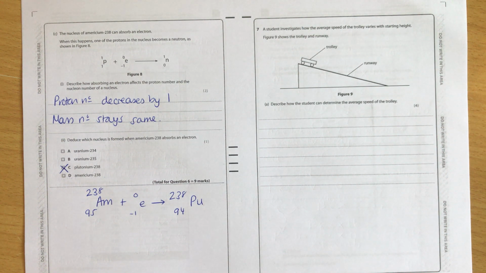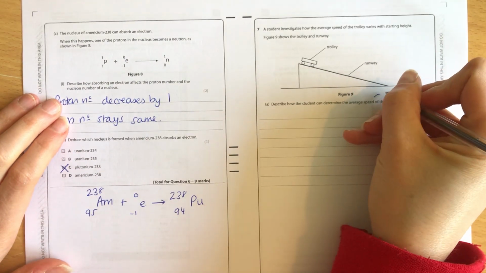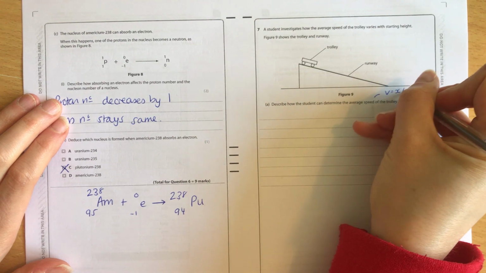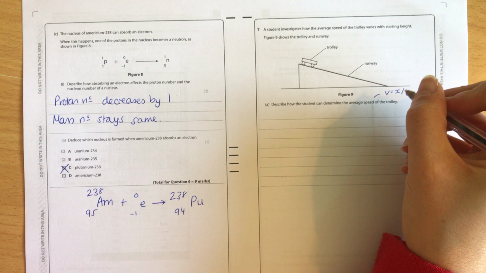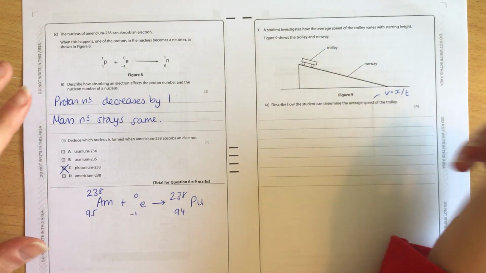So for any of these questions, always think about what you measure, what do you measure it with, what equation should you use, and how can you make it more accurate. So we're going to use the equation speed equals distance over time, or average speed equals total distance over total time. So we need to work out or measure the distance and the time.